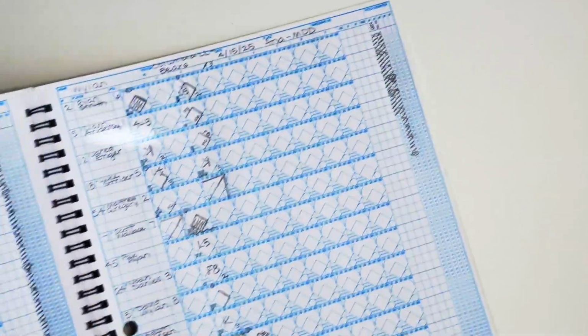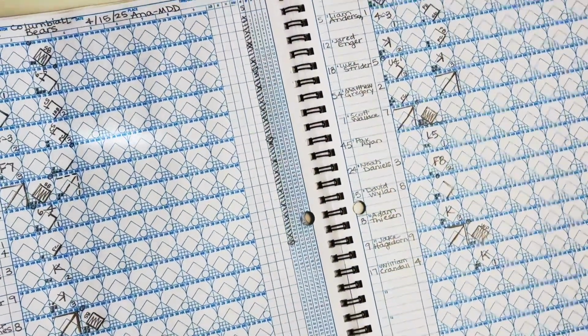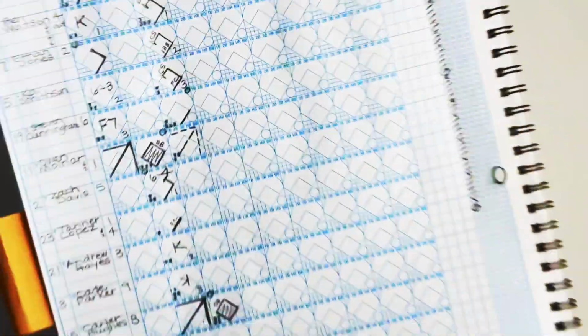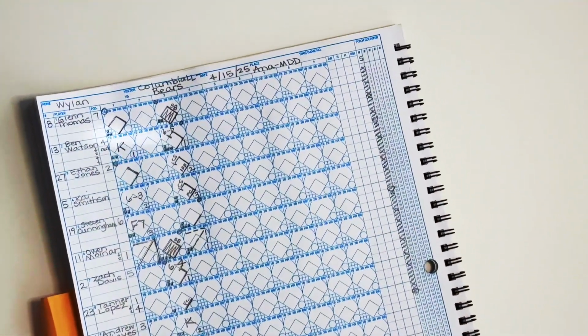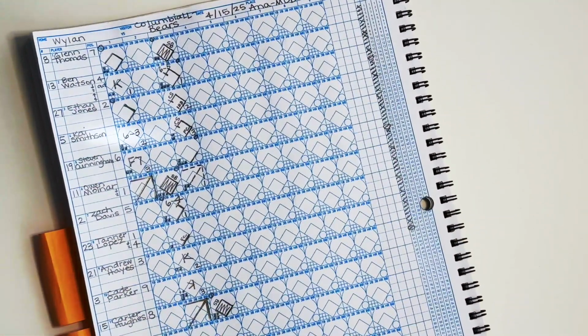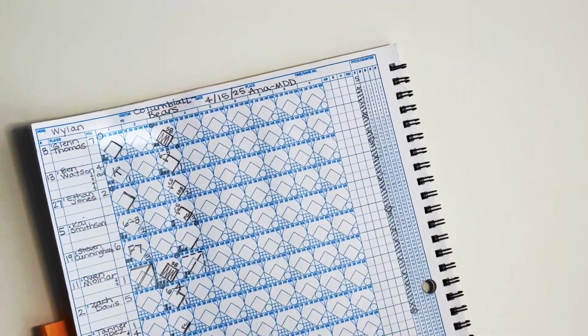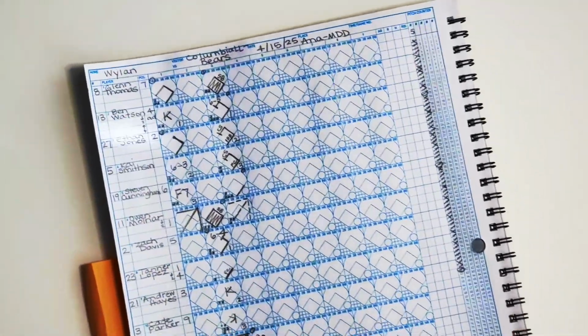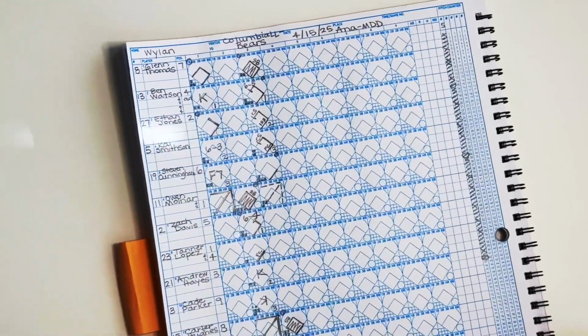All right, so now we come back over. I'm going to flip my book around. Sorry about that little sunspot. I'm going to try and get it out of the way there. Nope, not going to work.